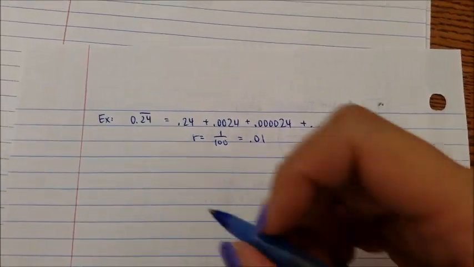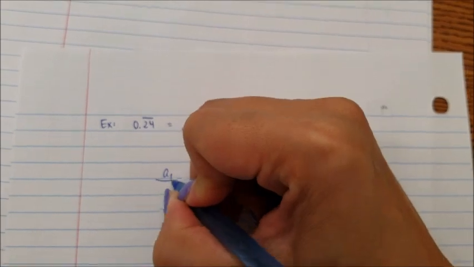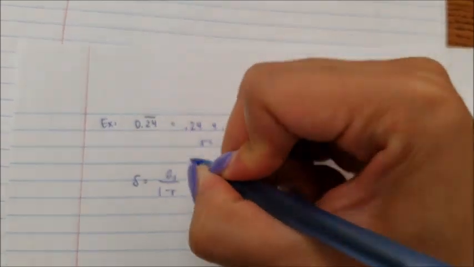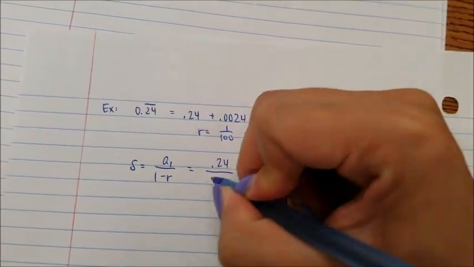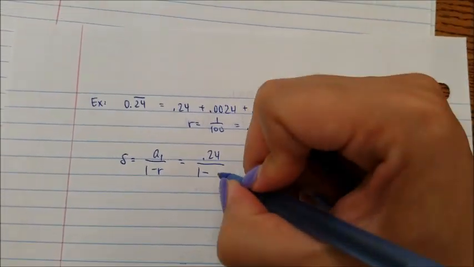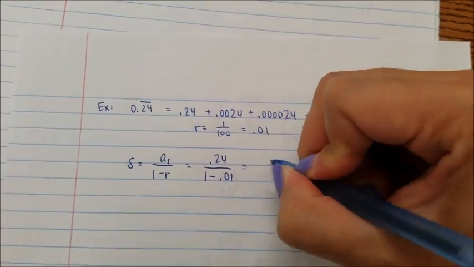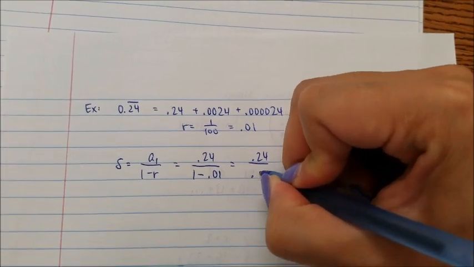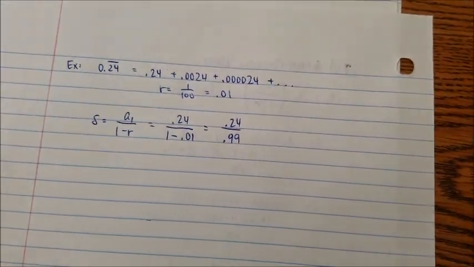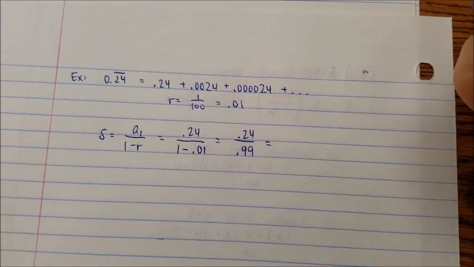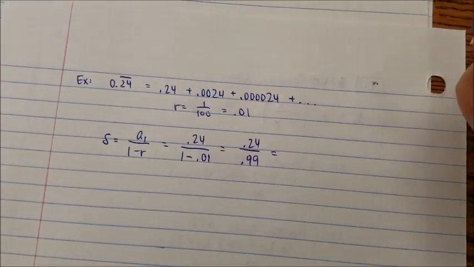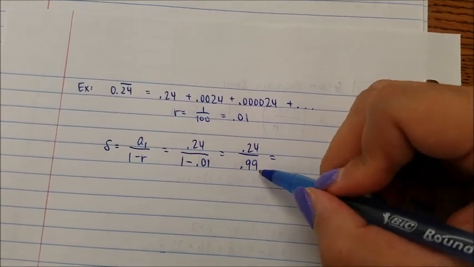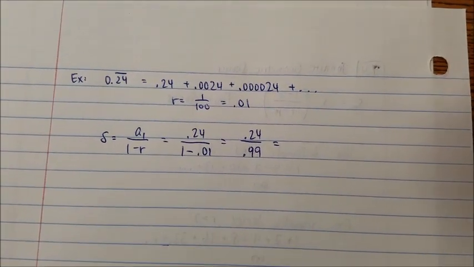So in this case, our A1 is 0.24 divided by 1 minus 0.01. 1 minus 0.01 is just 0.99. So as a fraction, because I've got decimals on top of fractions right now, I'm going to move the decimal place twice for both my numerator and denominator.